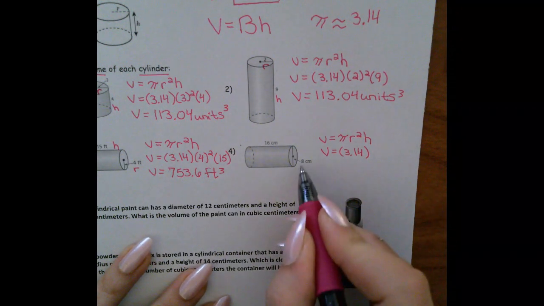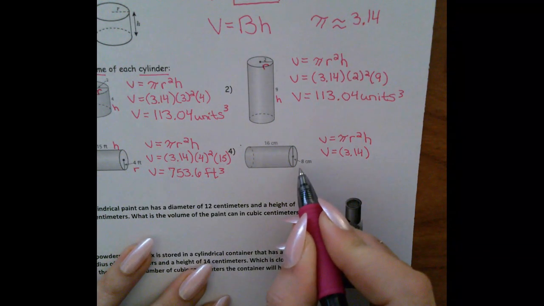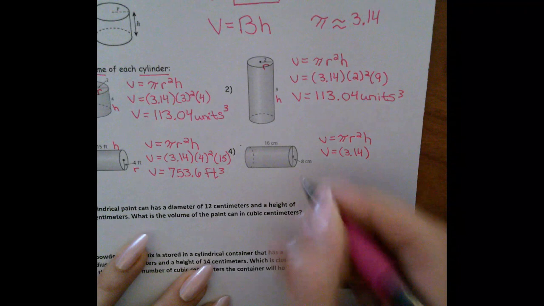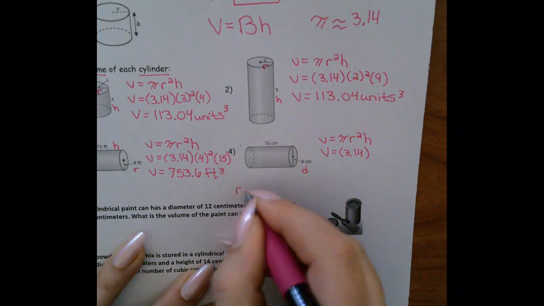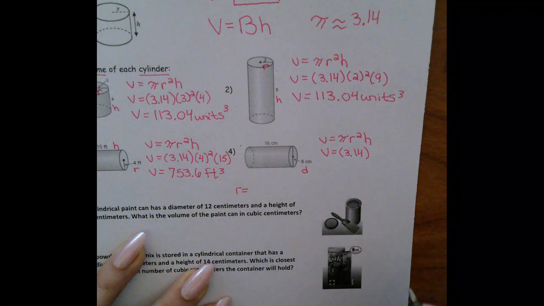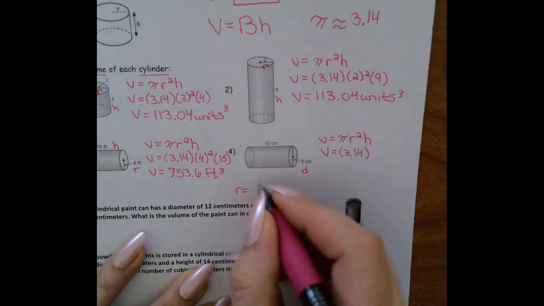So this 8 is going all the way across the circle. What is that called if you're going all the way across? That is your diameter, okay? We do not use diameter in this formula, so we have to figure out what the radius is. If I'm given the diameter, how do I figure out the radius? What do I have to do to it? Divide it by what number? 2. Good. You're cutting it in half.